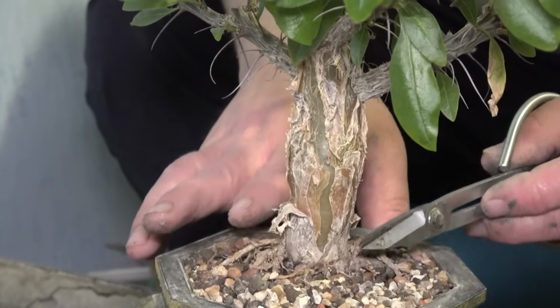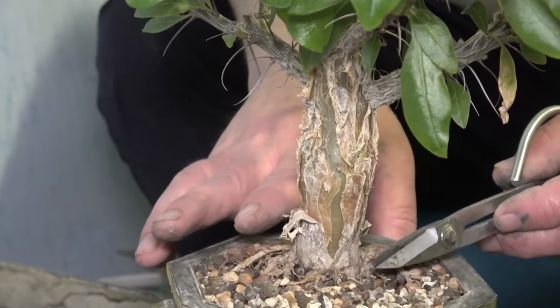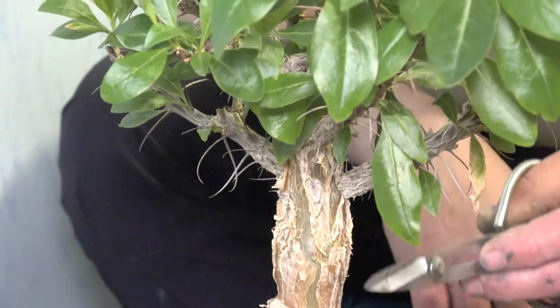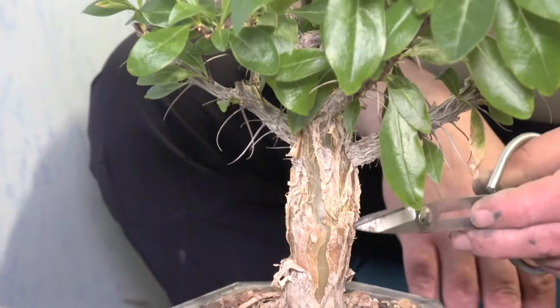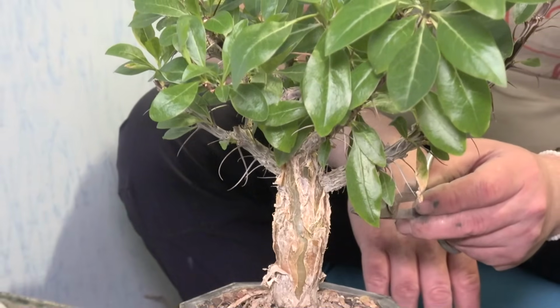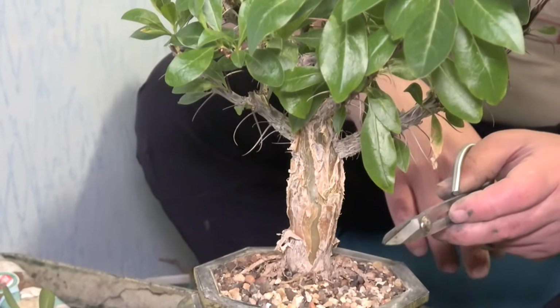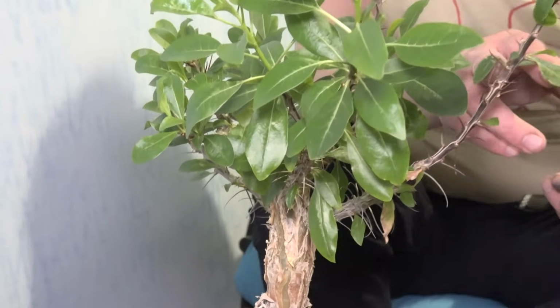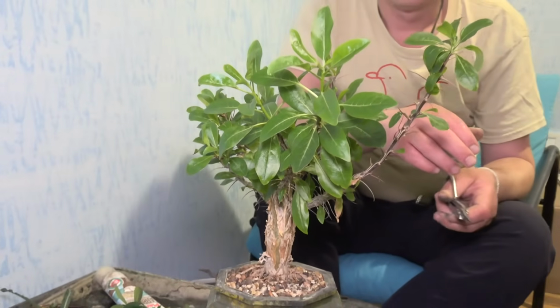The thickest part will be down on the bottom and then it will be thinner and thinner. But these trees are usually like that. They have kind of an inverse taper. They're thicker on the top than on the bottom, but that will fix in time. It just takes a really long time.